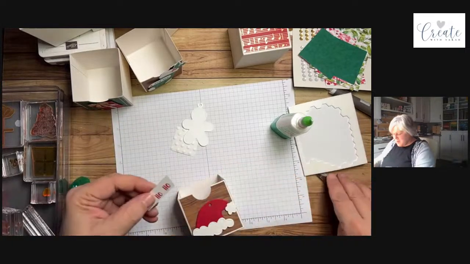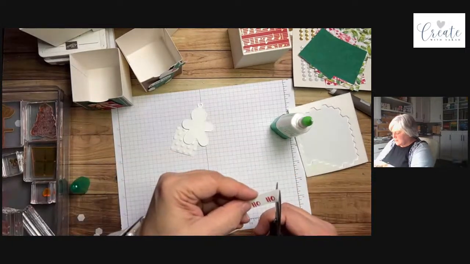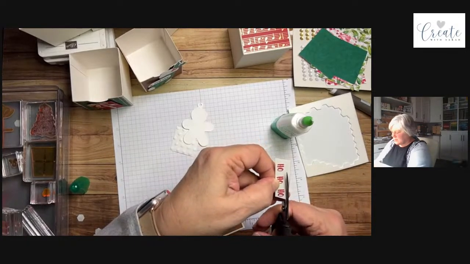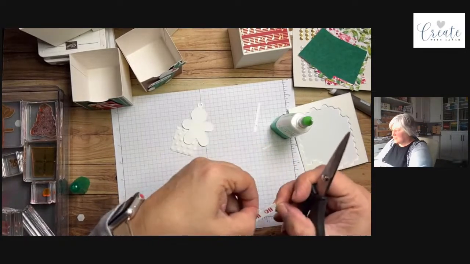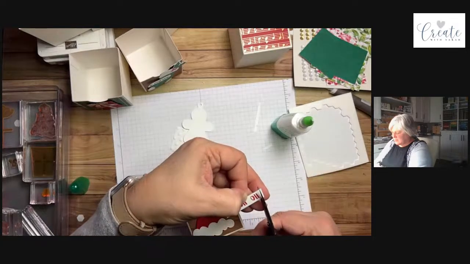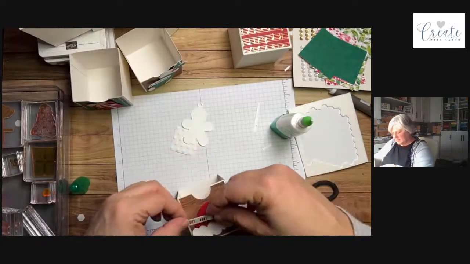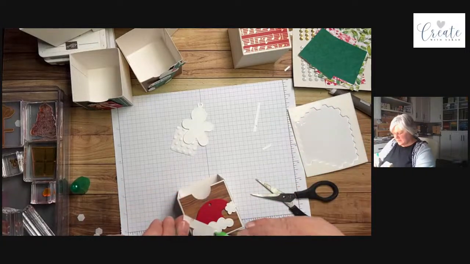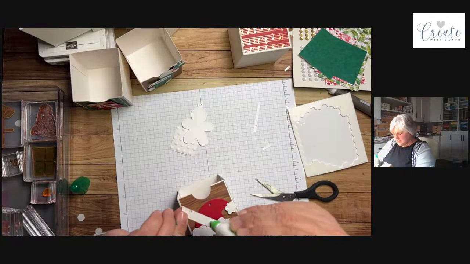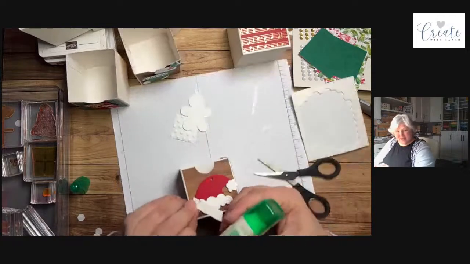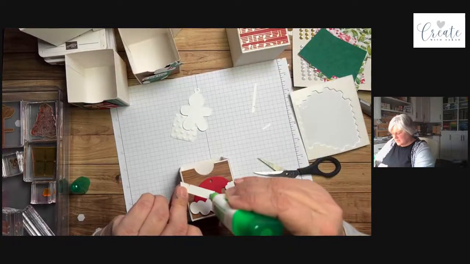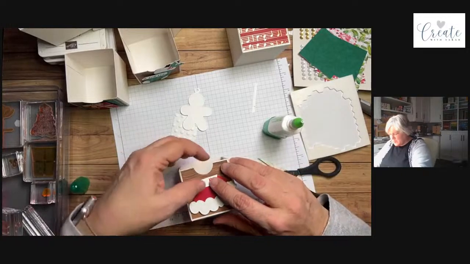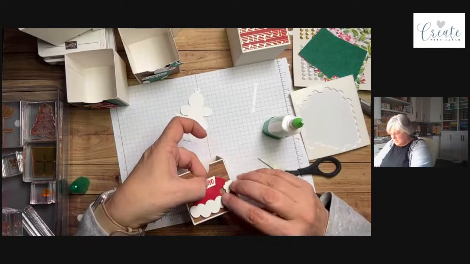All right, my ho ho ho, I'm going to make a little bit. I'm actually going to cut this a little shorter. I spaced them out too much. I want that a little bit shorter. That works like that. And I'm just going to add a little bit of glue here. I'm going to cover up that hole. Just like the last time I used this stamp set, I covered up the hole with my holly. I'm going to cover up the hole this time with the ho ho ho.